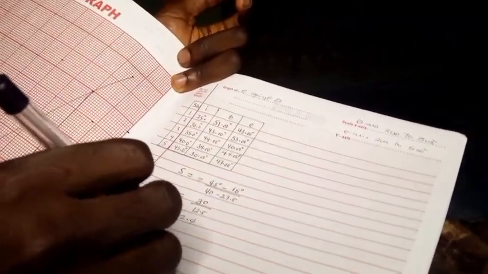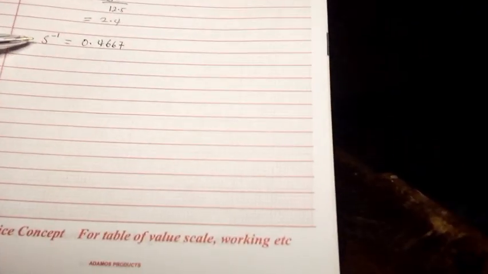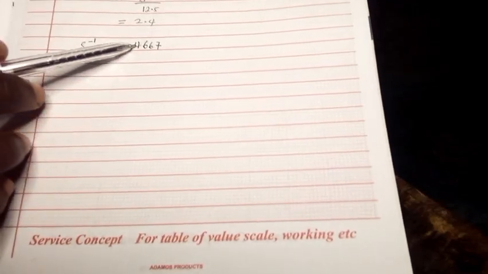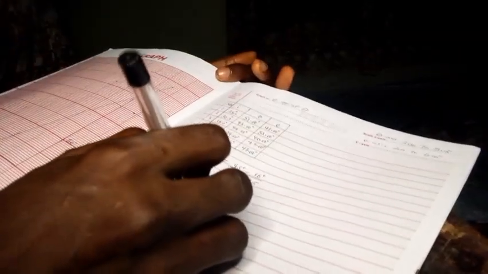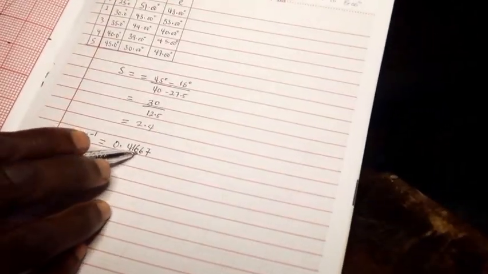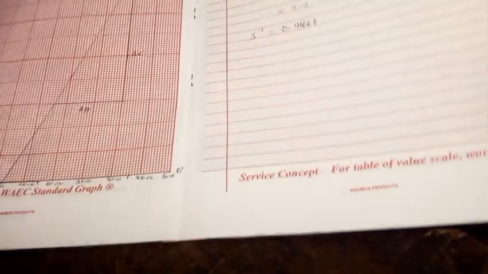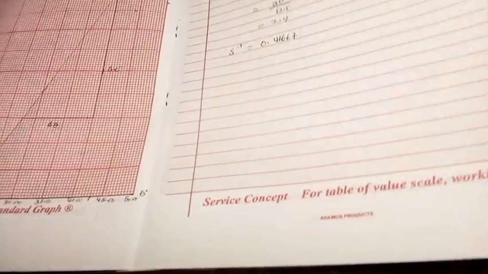The question asks us to find the value of the slope inverse, that is s raised to power minus 1. So what would that give us? The value of s raised to power minus 1 gives us 0.41667 approximately. So that is how the experiment is conducted here.